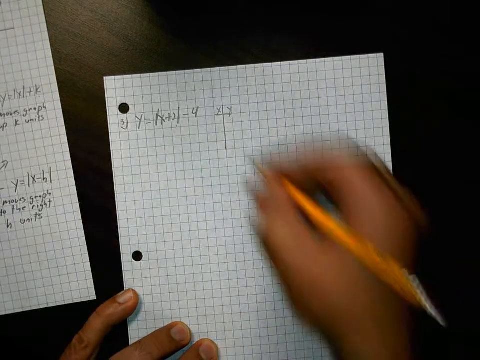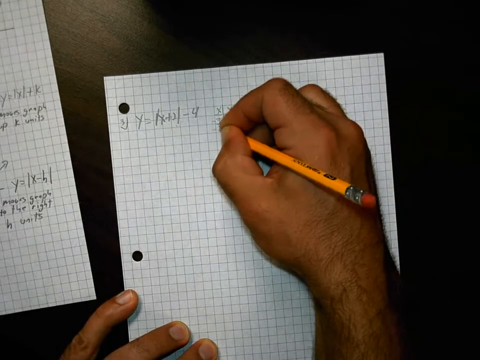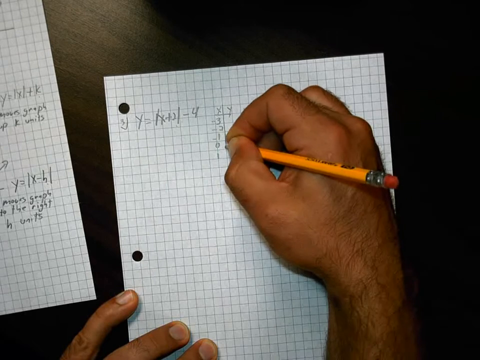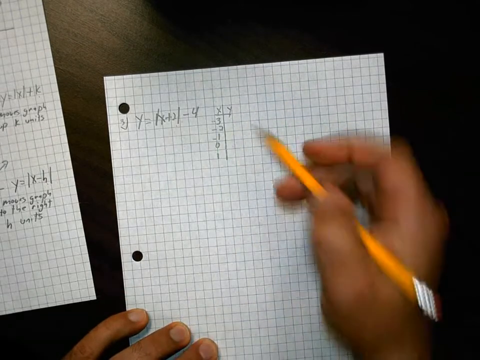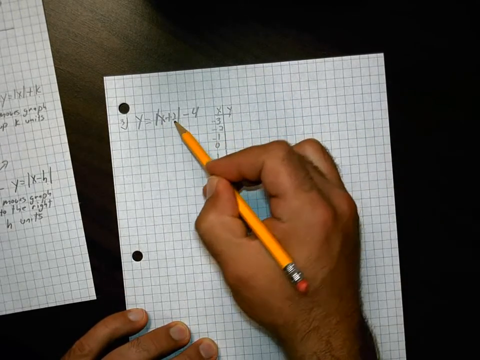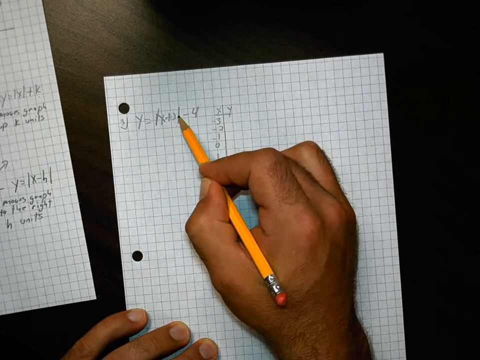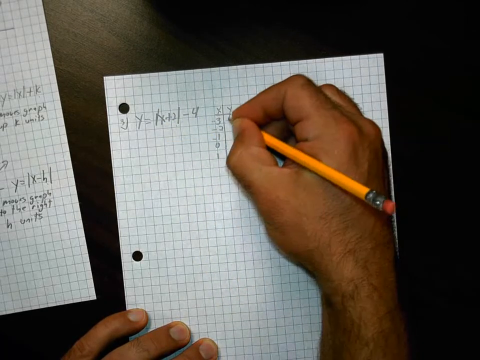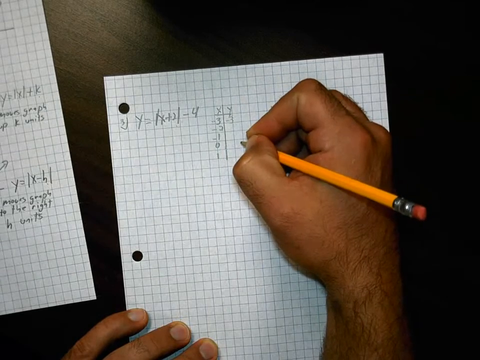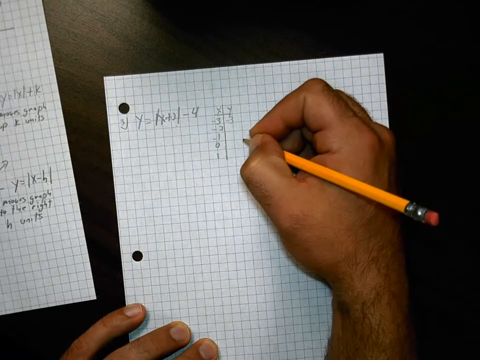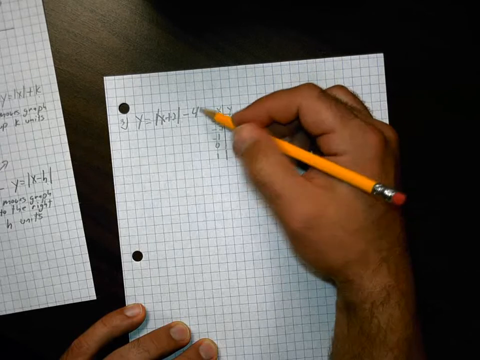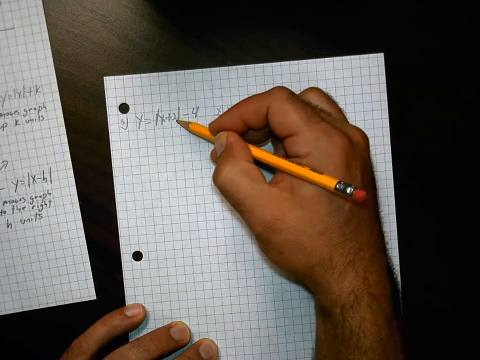Okay, so let's try negative 3 plus 2 is negative 1. Absolute value makes it positive 1. 1 minus 4 is negative 3. Negative 2 plus 2 is 0.